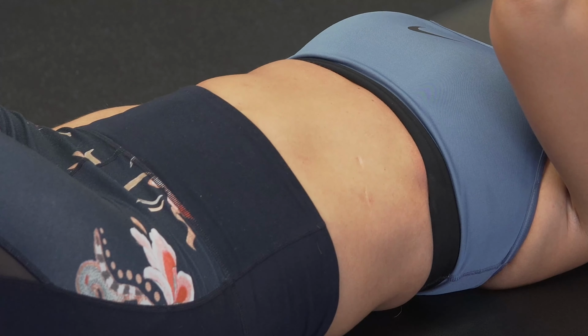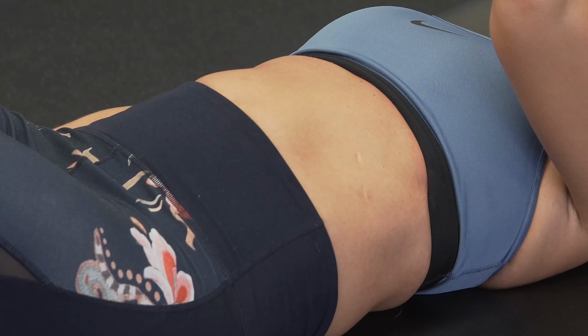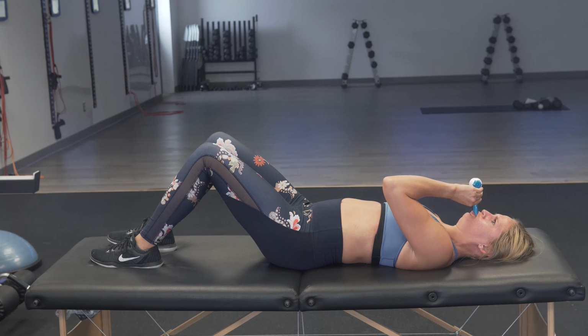You'll want to complete 12 reps or breaths of 6-second exhale, 1-second pause, and 2 seconds inhale for roughly 2 minutes of time under tension. Give yourself 1 minute to recover, then complete a second set.